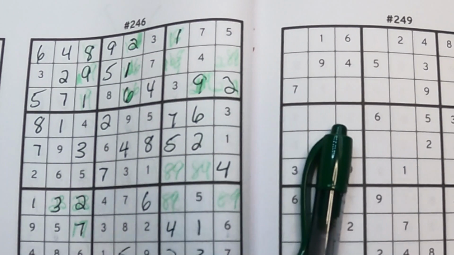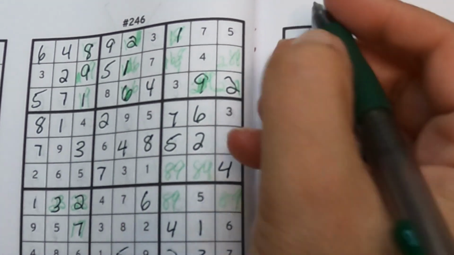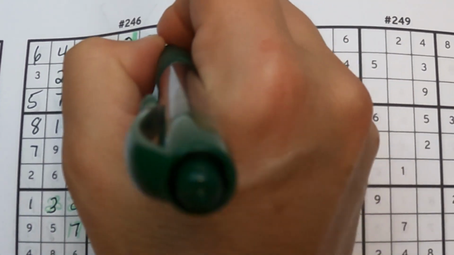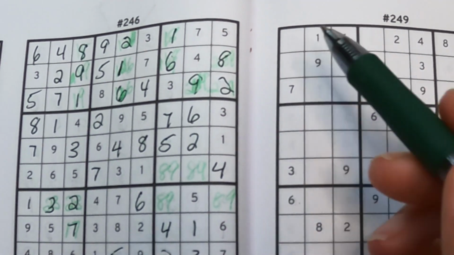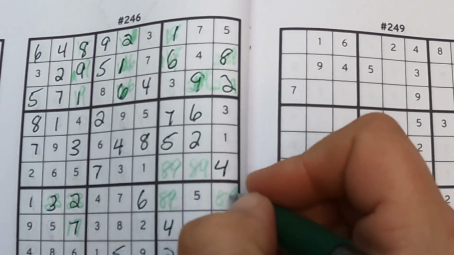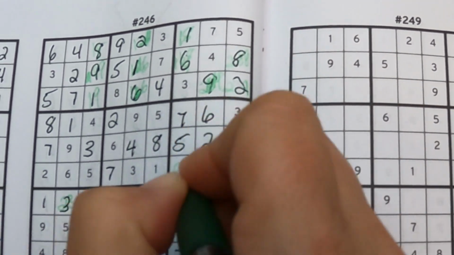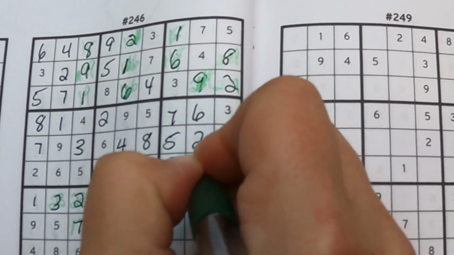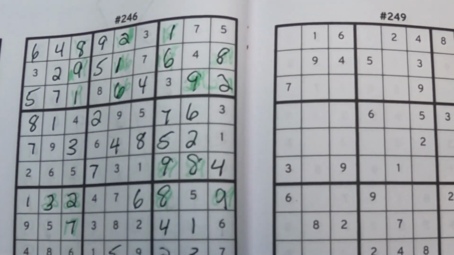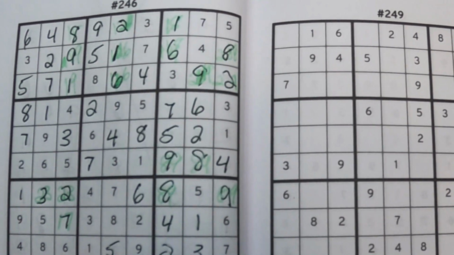So between that 2 and that 9, this is our 8. That makes this our 6. That 8 makes this our 9. And there we have it for today's puzzle.